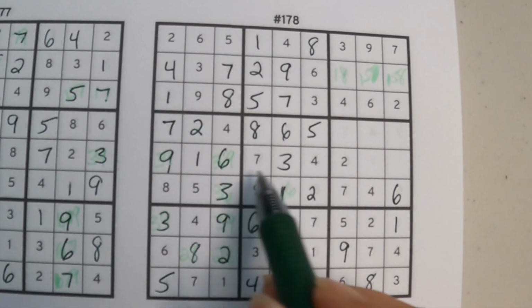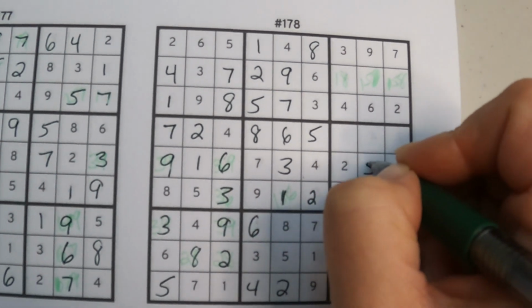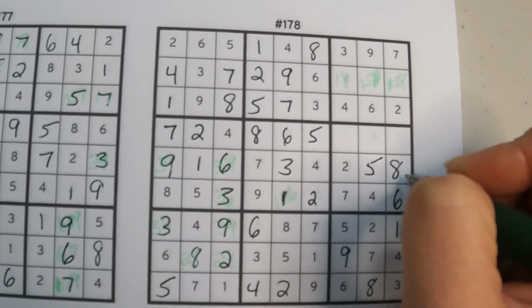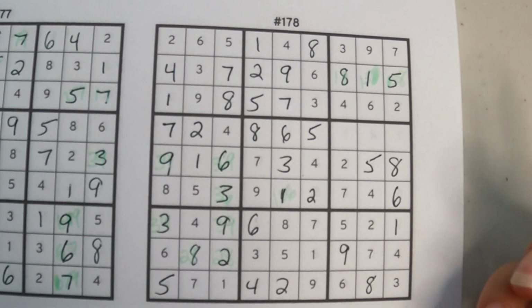For this row now, we've got 1, 2, 3, 4. We're missing 5 and 8. We've got an 8 here, so 5, 8. That 8 makes this our 5, 1, 8.